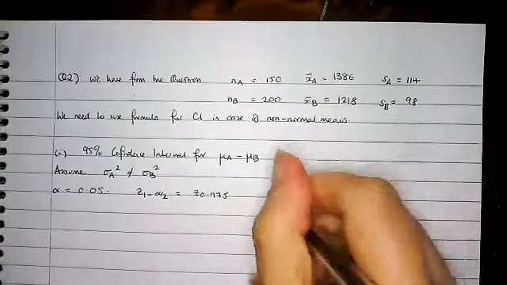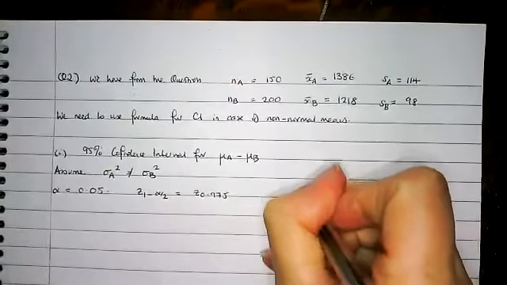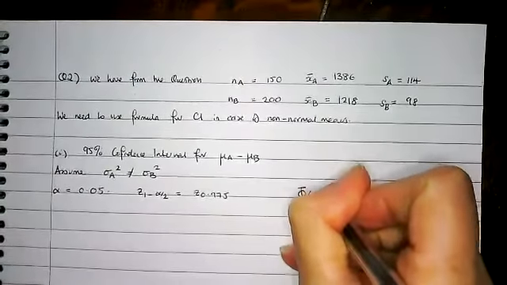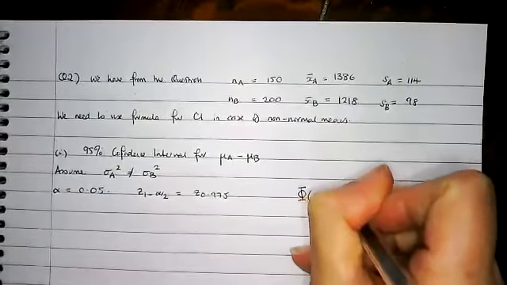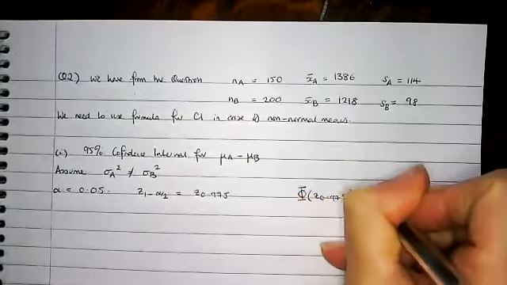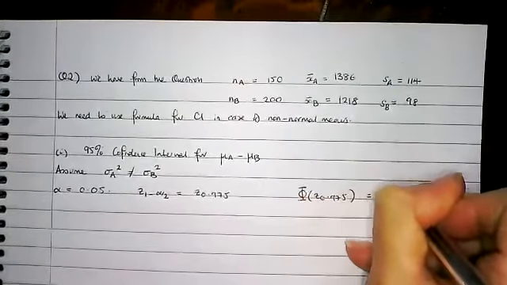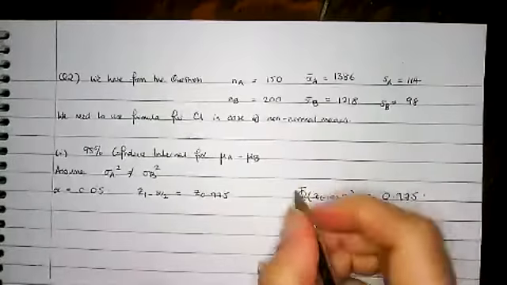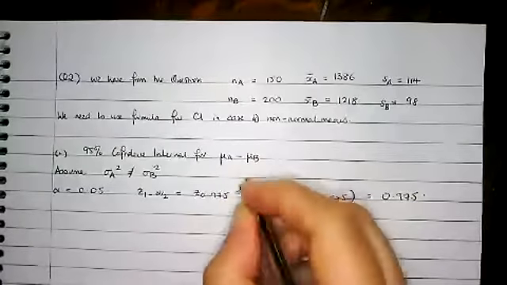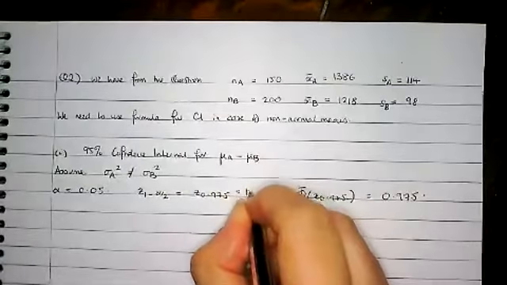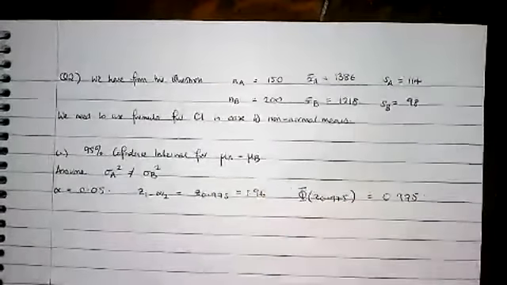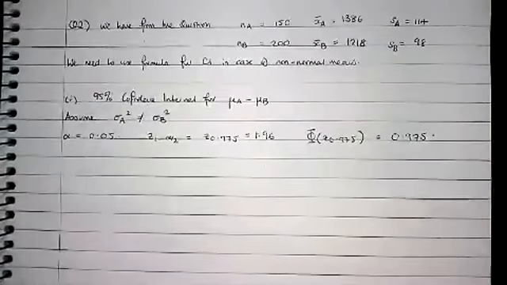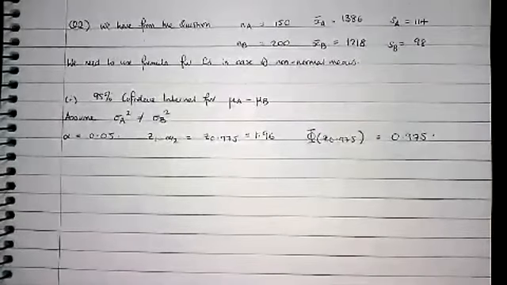It's a value so that when I put z_0.975 into the CDF of the normal distribution, the value I get out is 0.975. So z solves this equation, and hence I can use my table to look it up, and it's 1.96. And we're going to see a lot of 1.96 in this tutorial. It's our new best friend.